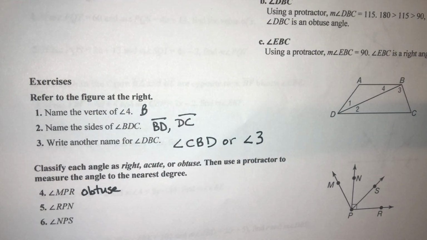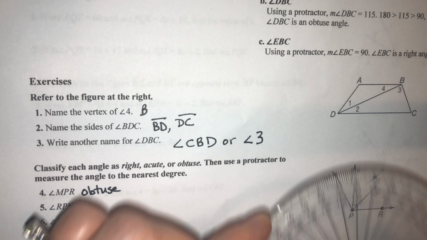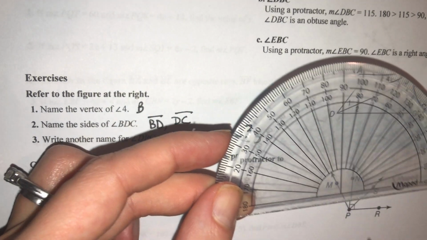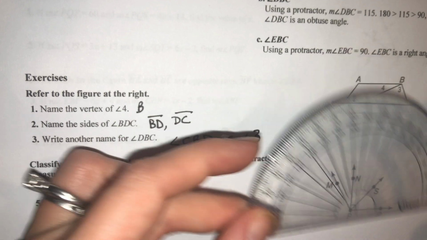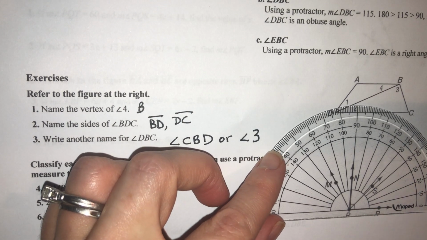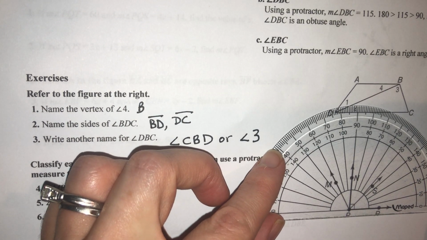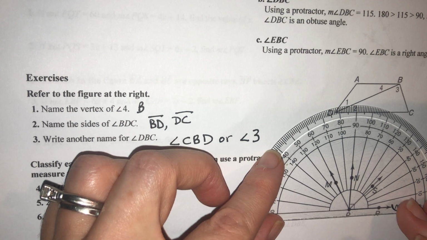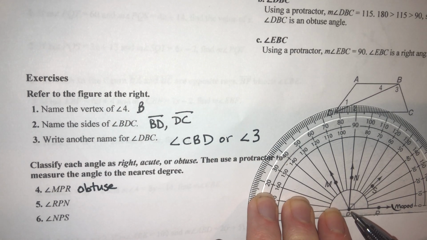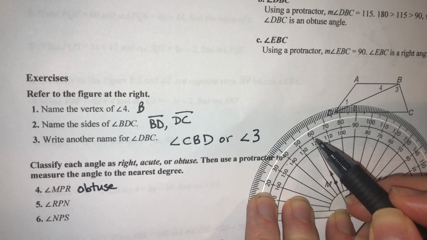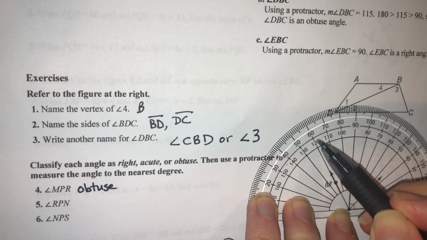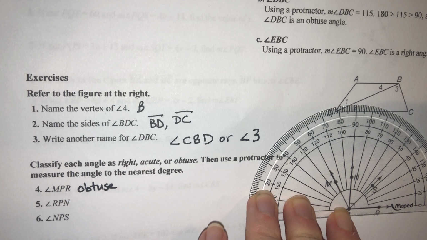So we're going to measure this angle now. I'm going to take my protractor and put the middle right down on the vertex of my angle, point P, and line up the right side with the straight line that goes to the right of angle P through that straight line on my protractor. And now looking at where this opens, I see two measurements. I see 60 and 120 from point M. It goes out towards 60 or 120.